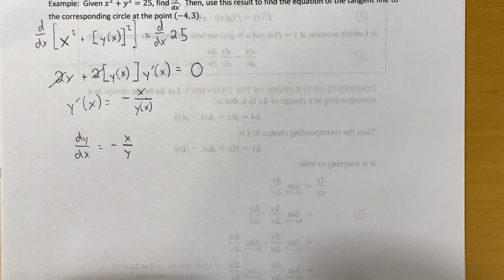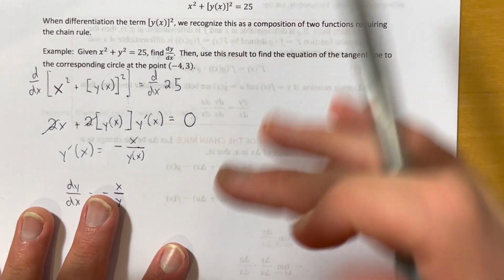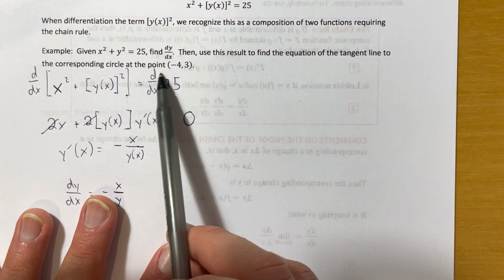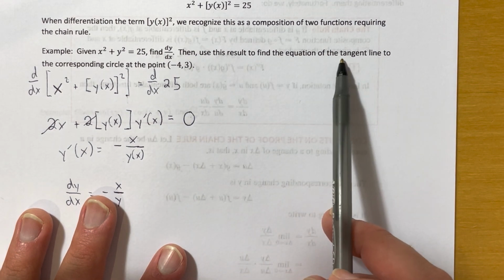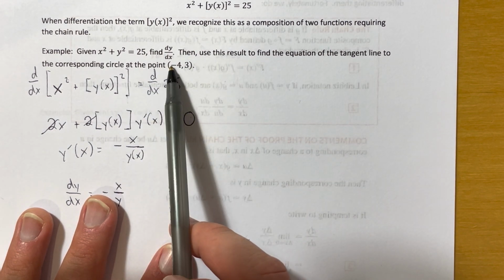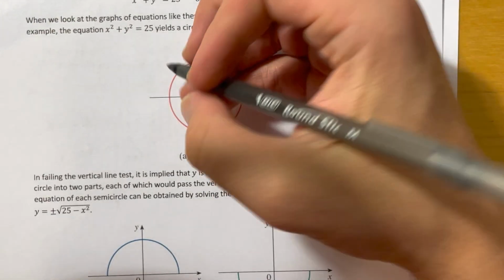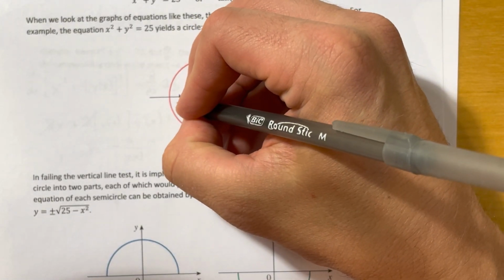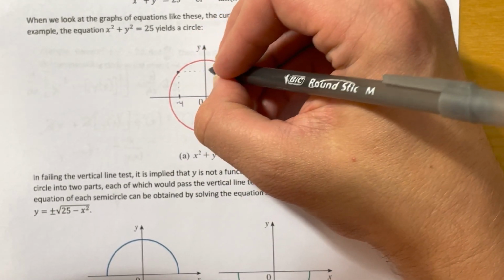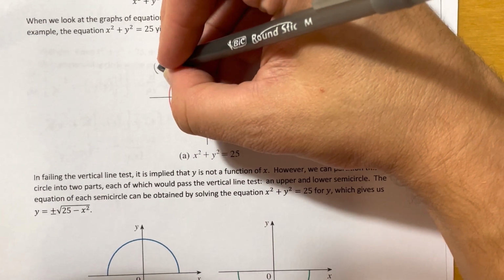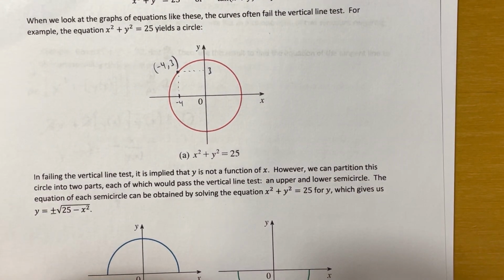And the reason for that, if we come back here, so we have more to do here, but let's look at what we're asked to do in the second part. We want to use our result to find the equation of the tangent line at the point negative 4, 3. Okay, so back here in my circle, let's just say that this is negative 4, and that's 3. So that's the point negative 4, 3, right?